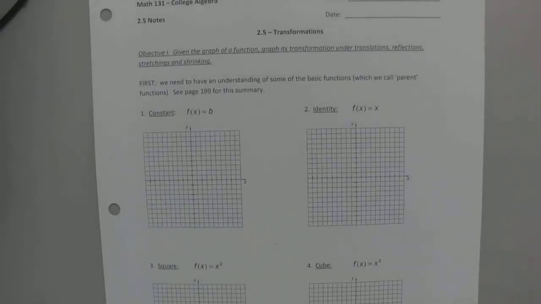Section 2.5 is about transformations, but before we can do the transformations, we have to know what these original functions look like. I call them the parent functions, meaning this is what they look like if we have not shifted them up, down, left, right, stretched them or anything, okay? This is just the typical what they would look like.